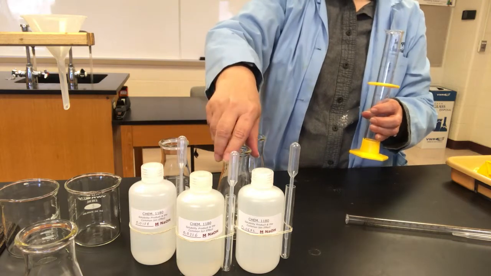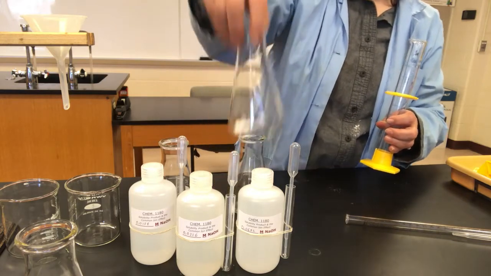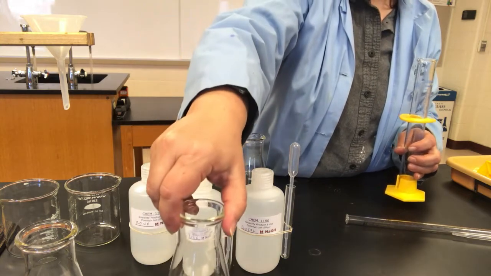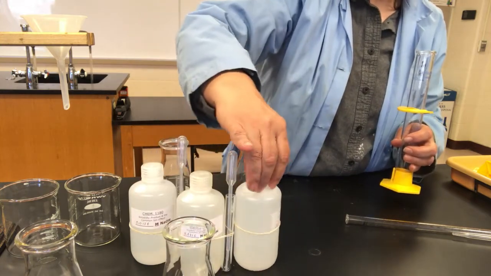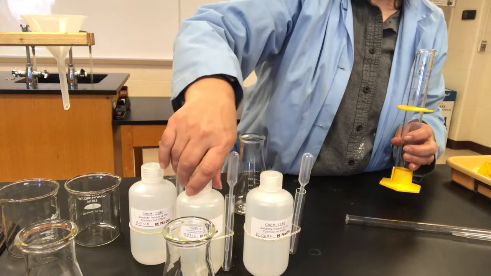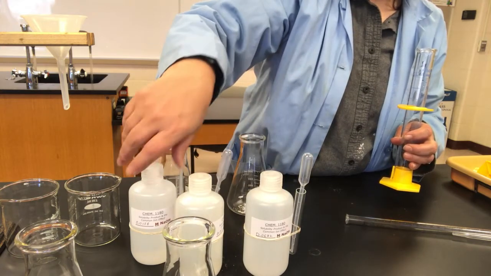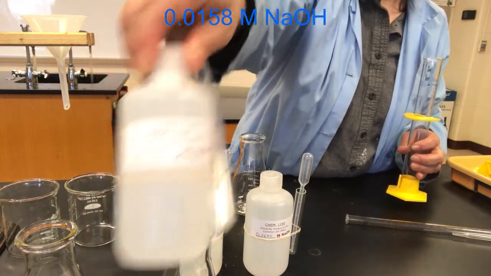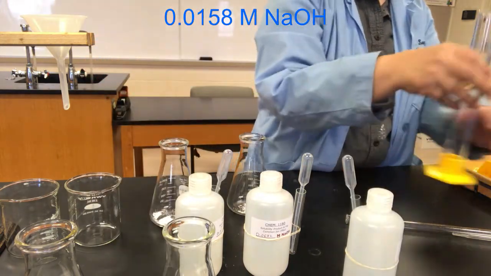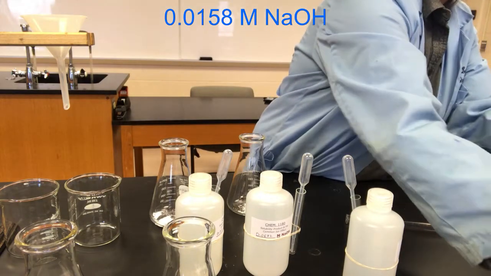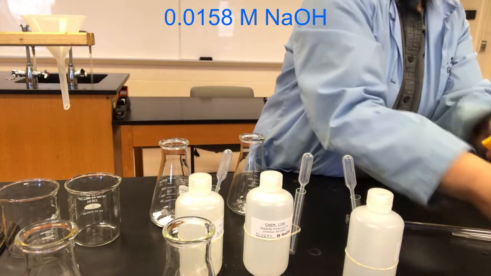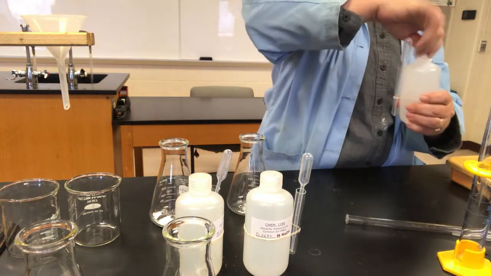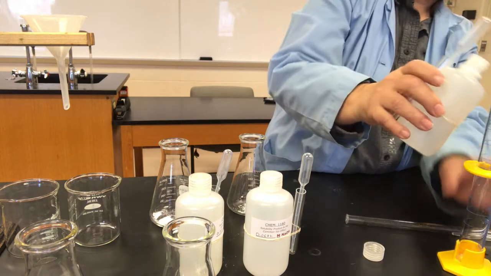Our next flask is going to be dissolved in the 0.0158 molar solution. So we have our 3 bottles of sodium hydroxide here. We're going to attempt to dissolve the calcium hydroxide into a solution that already contains some hydroxide ion, our common ion. So, measuring about 50 milliliters of this solution out.